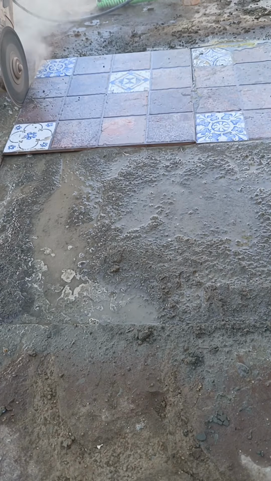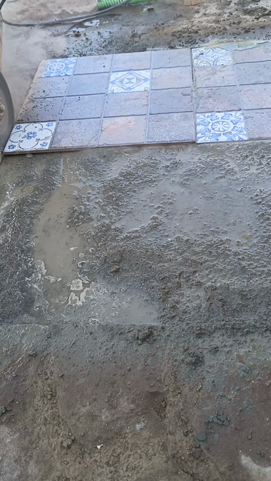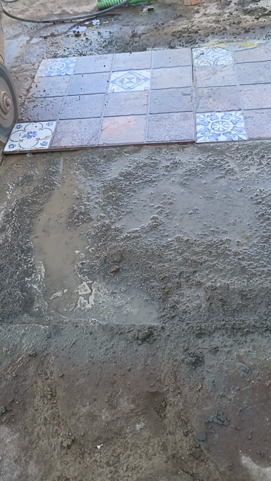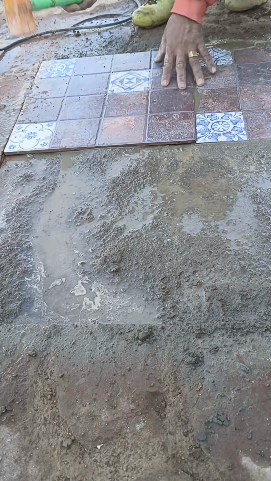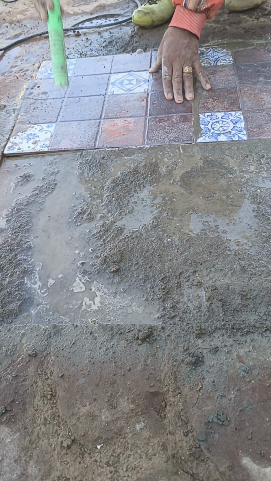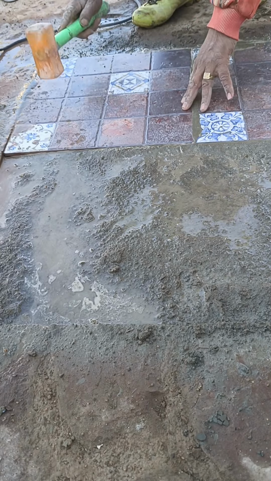This method works beautifully in areas where you want to preserve the natural look, but also require flat surfaces that are easy to clean and comfortable to walk on. It also allows you to use leftover tiles and stones in creative ways, reducing waste and cost. Who is this tutorial for?